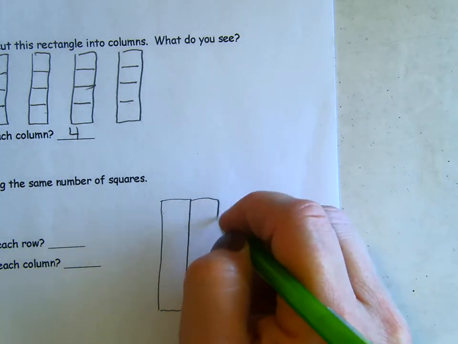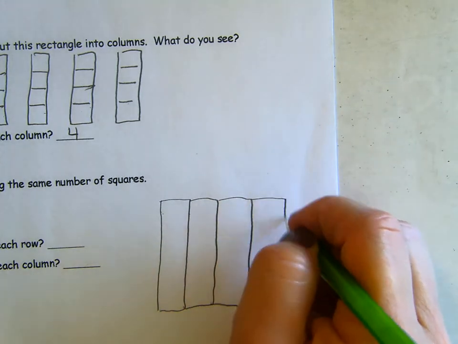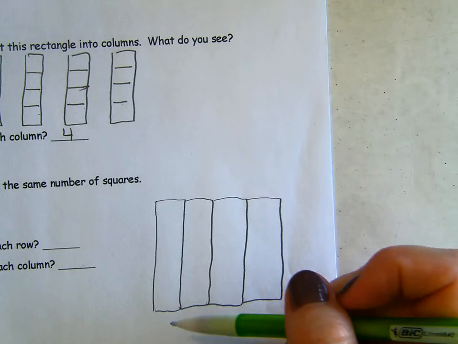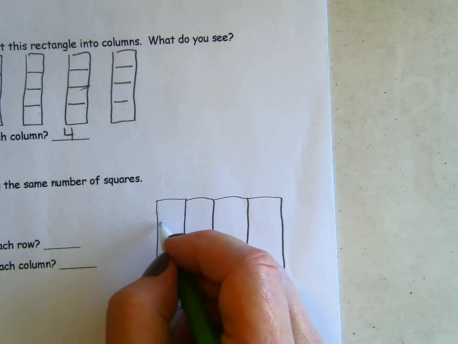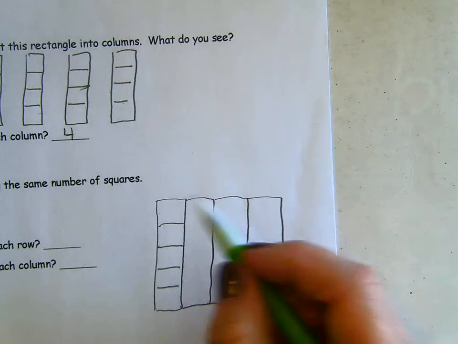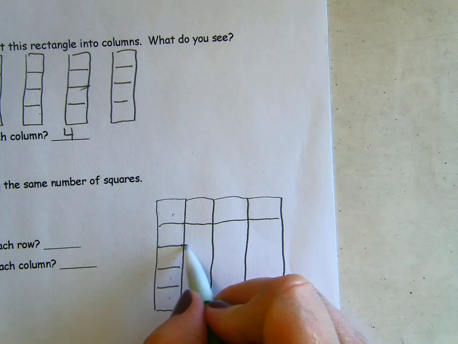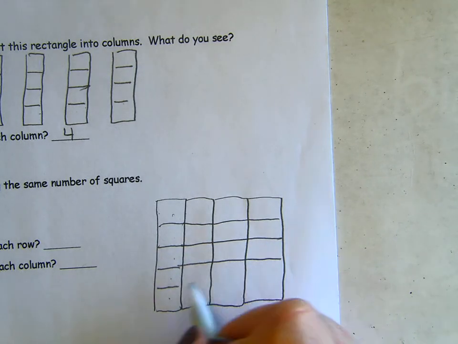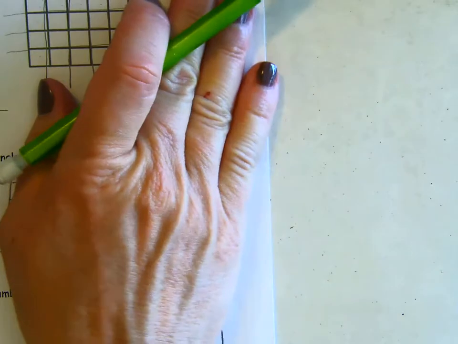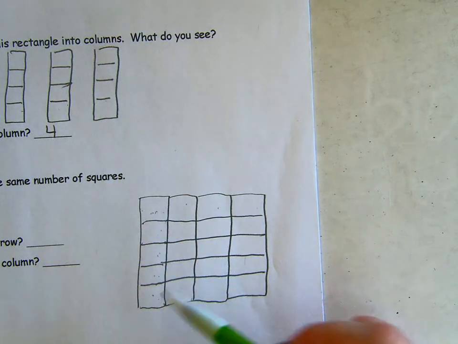1, 2, 3, 4. And we're going to have 5 going down. One, two, three, four, 5. So now I'm going to draw that line straight across. This is the opposite of this. It's this one if we turned it sideways. So now we have 4 across and 5 down.